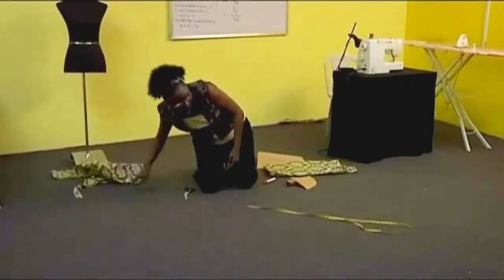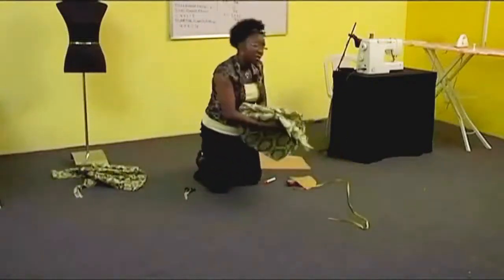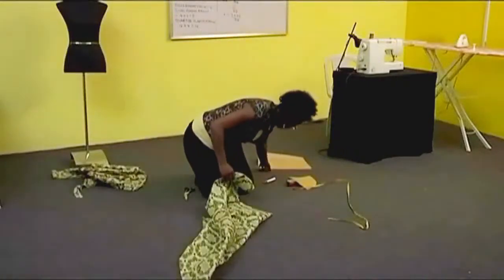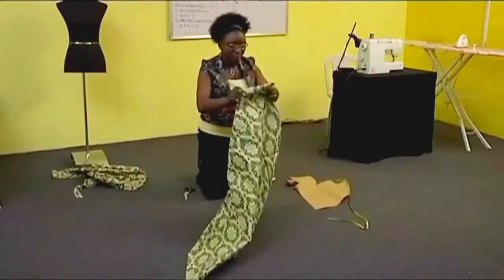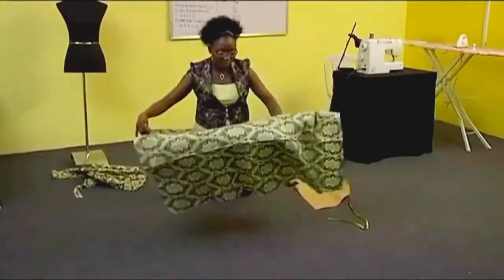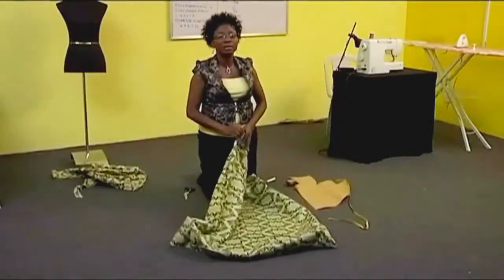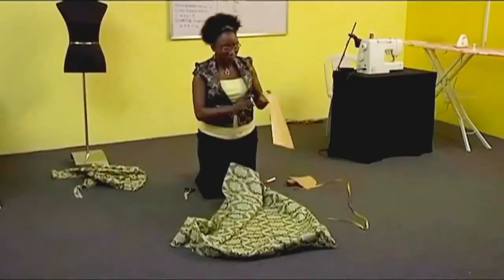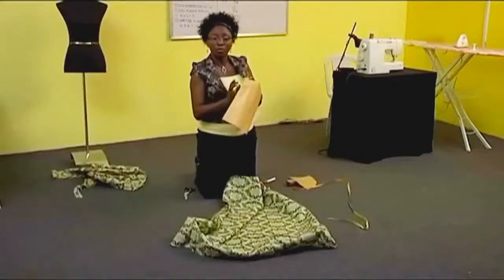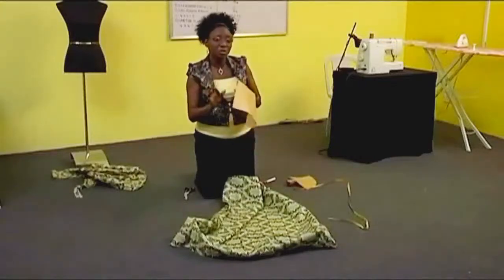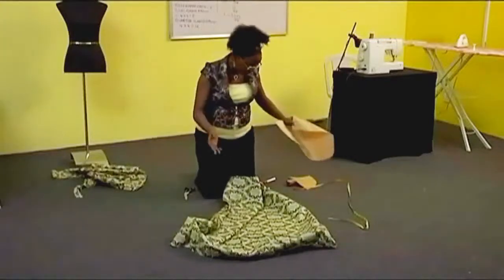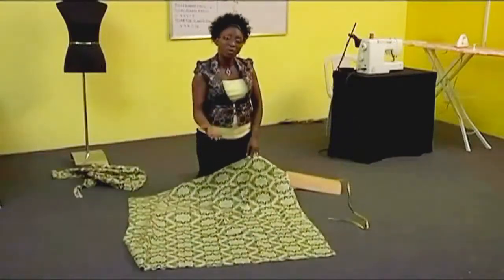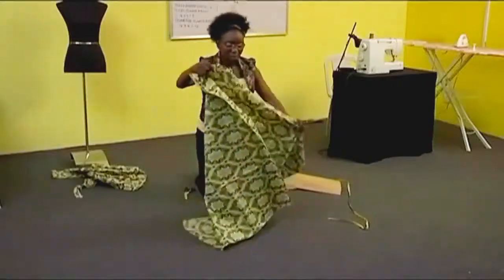Let's put this aside. This is another fabric that we're going to use to cut out our quarter flare skirt. Now what I did was, the length of my quarter flare is 25 inches and this is 16 inches. I just added them together, I got 41. I added an extra inch just to be sure, and I had 42 inches, and that's all I had to do. All I had to do was cut out a square that's 42 by 42 inches.